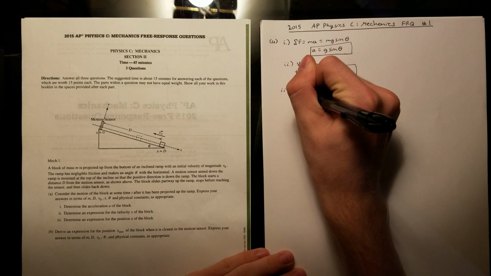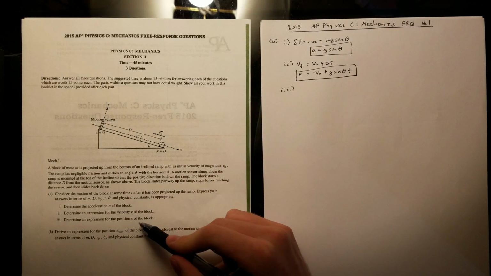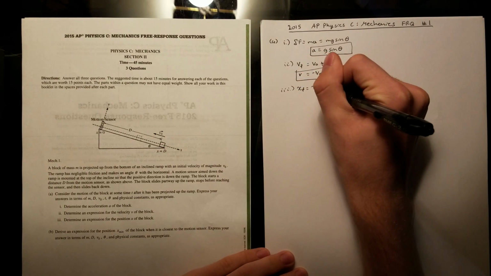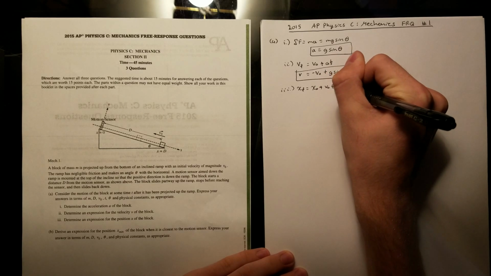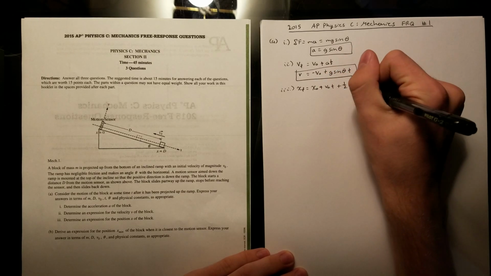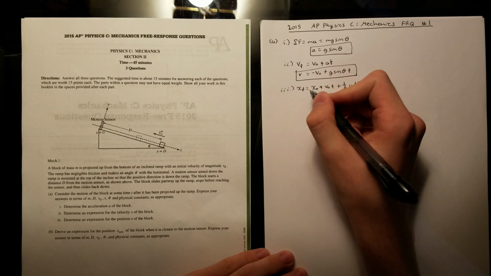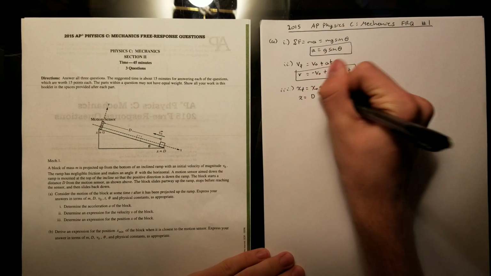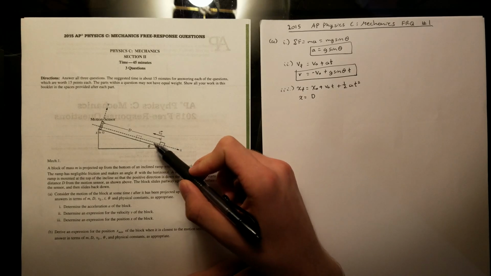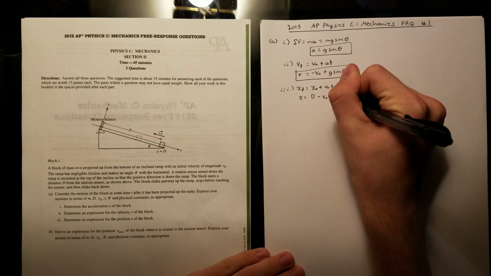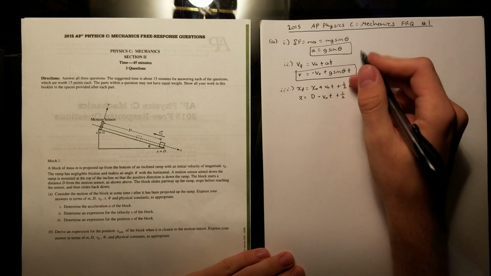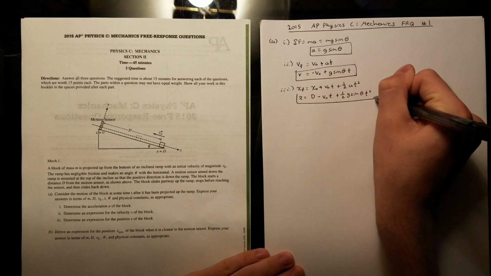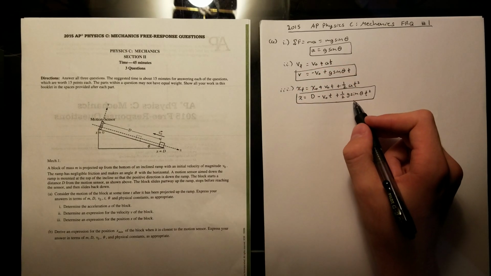And for the third part here, part A, it says to determine an expression for the position of the block. Let's use our second kinematic equation here, which is x final equals x initial plus v initial multiplied by time plus 1/2 a t squared. X final, just call that x, equals x initial. It starts at d here at the beginning, so I'll have d, and then again that negative initial velocity, minus v initial multiplied by time, plus 1/2, plug in g sine theta for a, so g sine theta t squared. x equals d minus v initial t plus 1/2 g sine theta t squared.